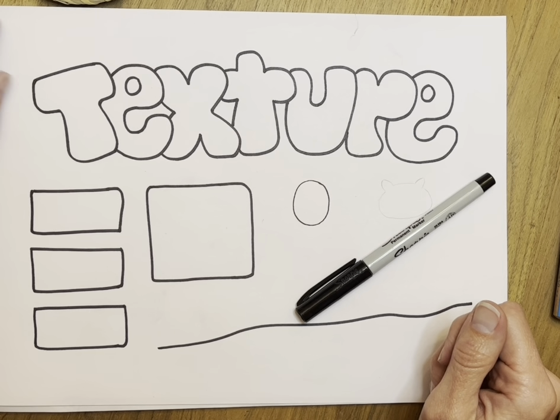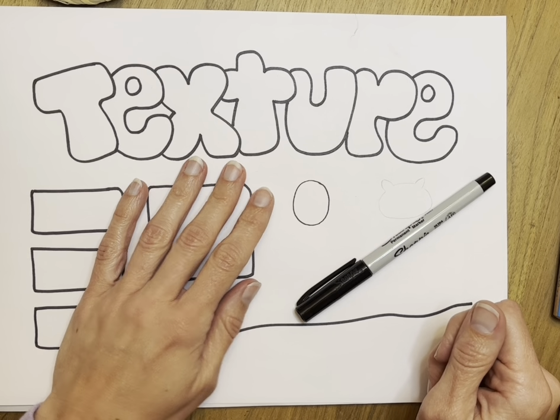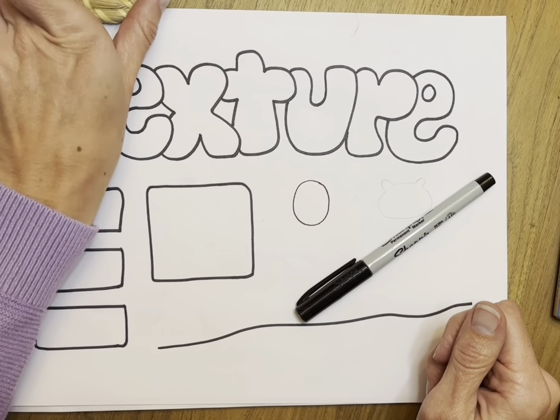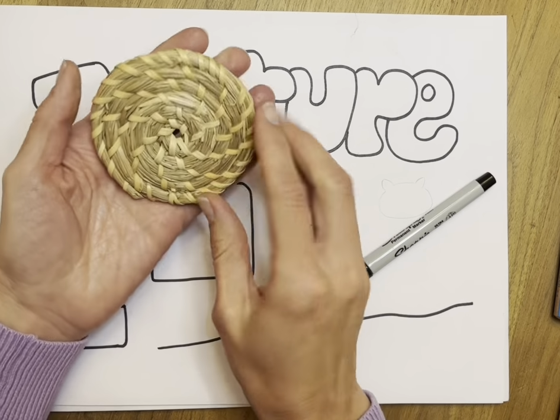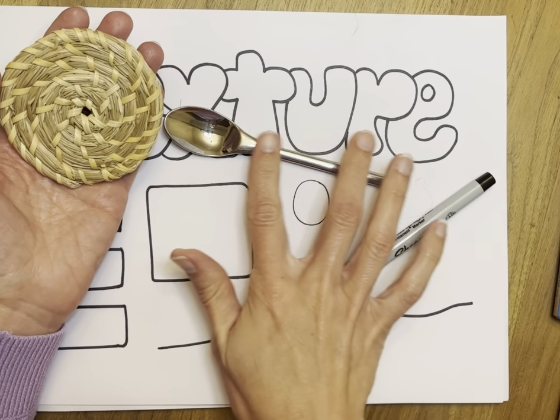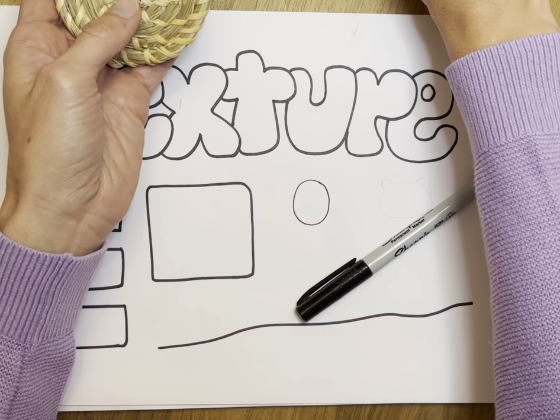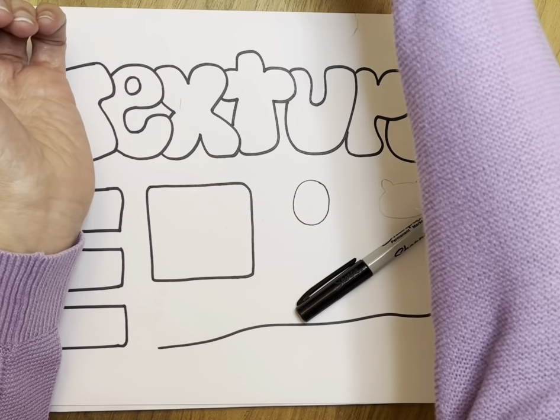Today, we're going to have fun with texture. Texture has to do with the way things feel and how they appear, their appearance. So sometimes things are rough, or they're smooth, they can be shiny or dull. All these things are texture.